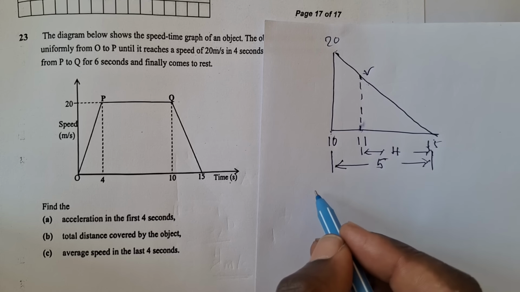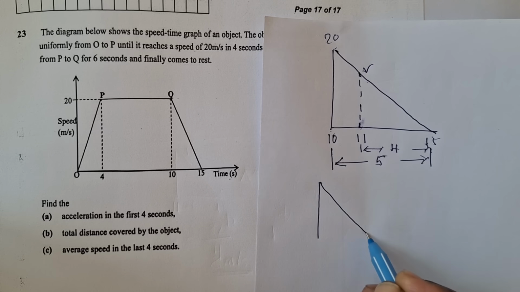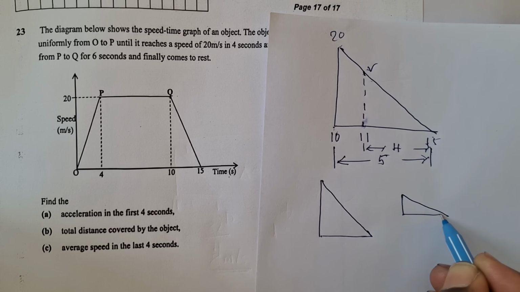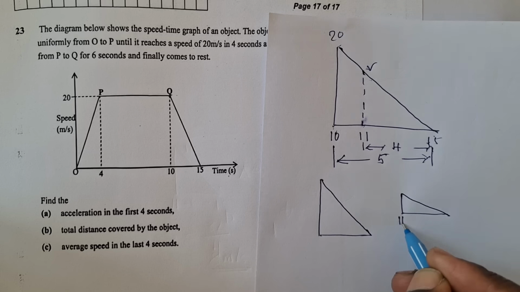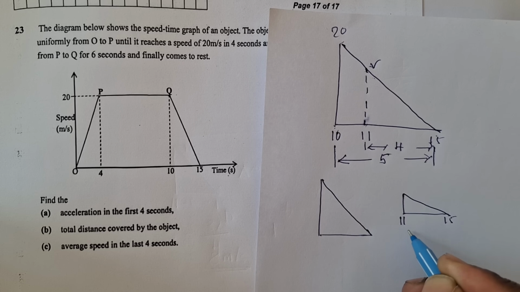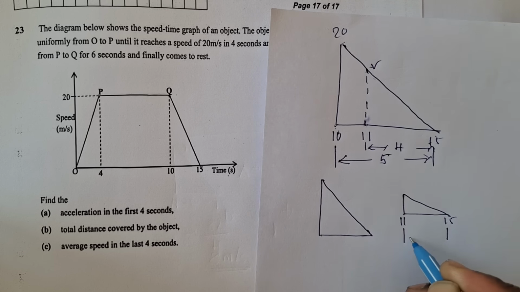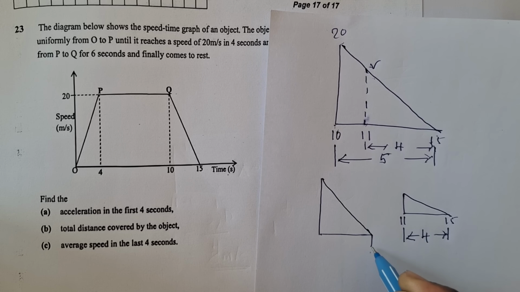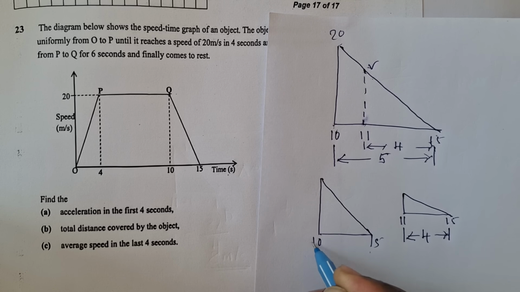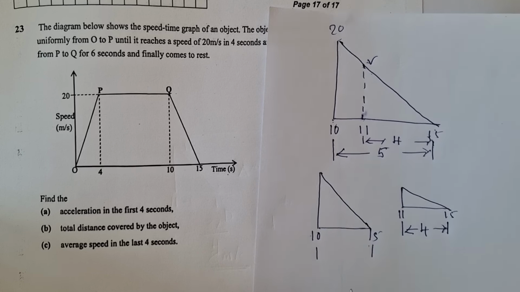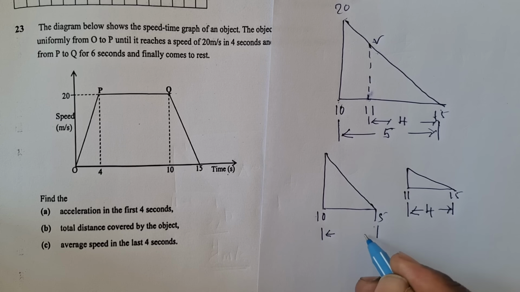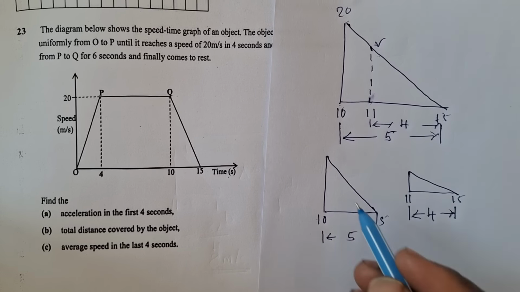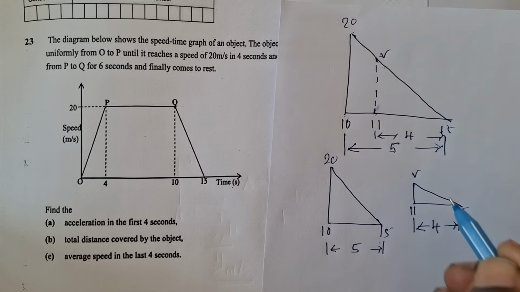So you're going to form 2 triangles. I'm drawing this because I want you to understand something, so don't mind my drawing. I know that this is 11 and this is 15. And I know that from here to here, it's a 4. While from 10 to 15, here to here, this is a 5. I'm trying to explain this so that you understand. This is 20 and this is V.